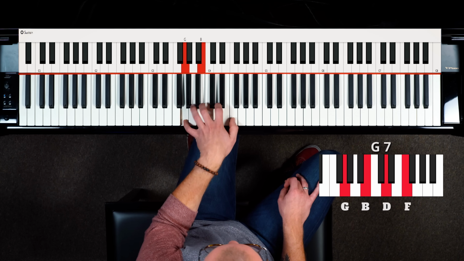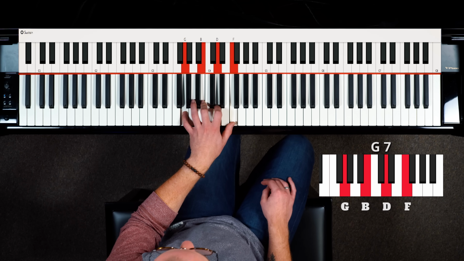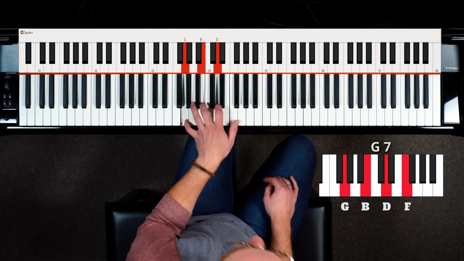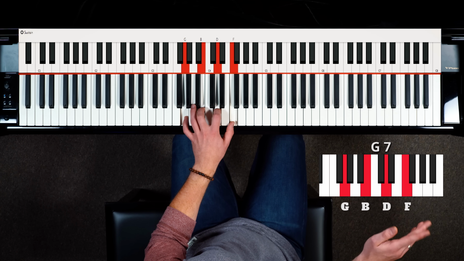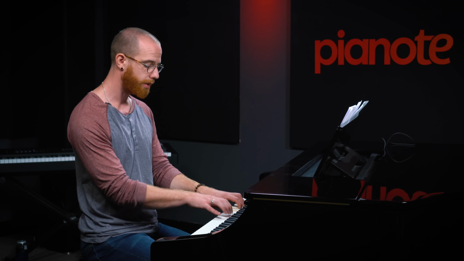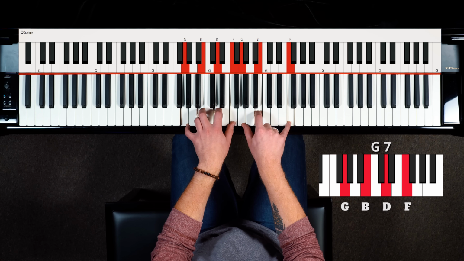And then the other type of 7th that you'll see commonly written in a chart is the dominant 7. So this is the dominant 7 right here. It's got a G triad with the flat 7 up top. Now this is going to be written usually as just G7. So whenever you see G7, it just means play the dominant 7th chord. So those are the 3 types of 7th chords that are going to be most common when you're reading a chart. Let's take a look at some of the other types of chords you're going to find.